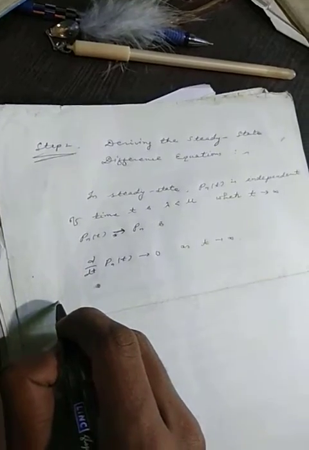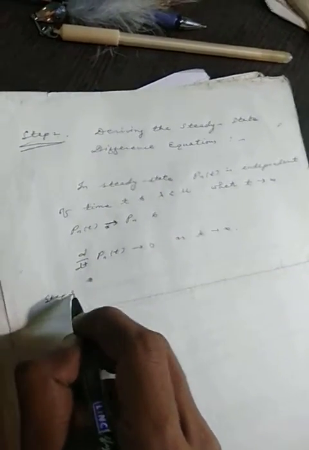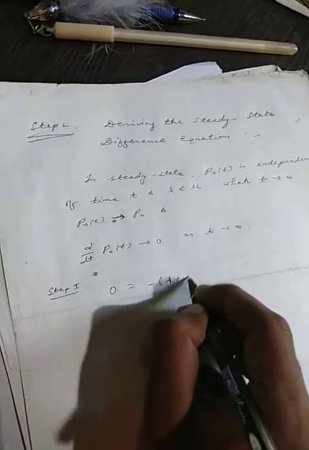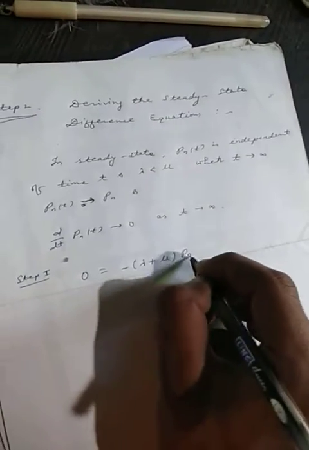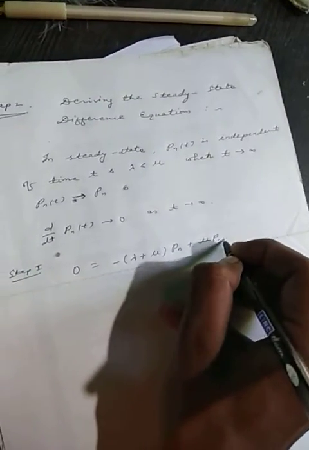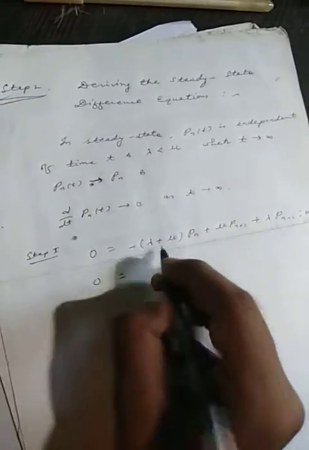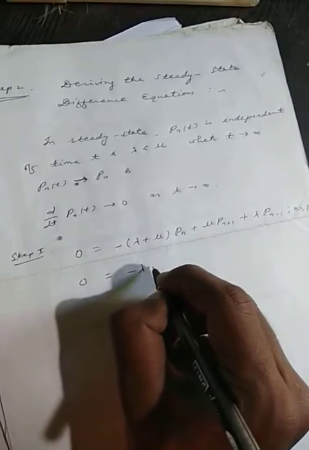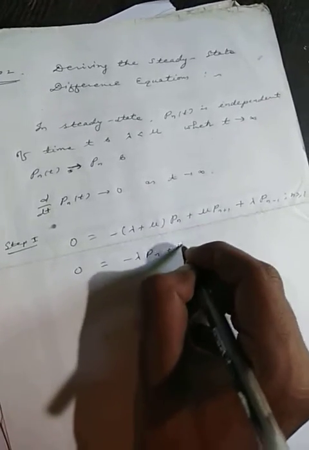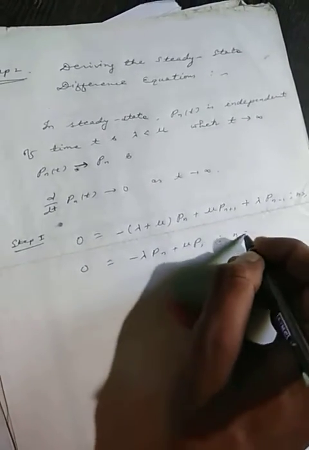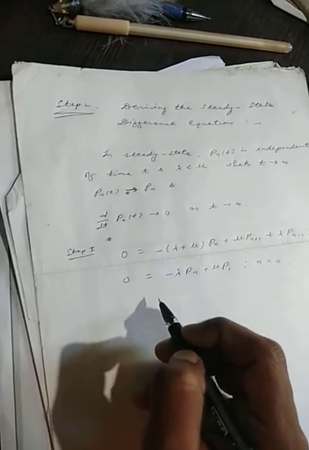So consequently, step 1 will reduce to 0 = −(λ + μ)Pn + μPn+1 + λPn−1 such that n is greater than or equal to 1, and this implies 0 = −λP0 + μP1 for n equals 0. This constitutes the steady state differential equations.